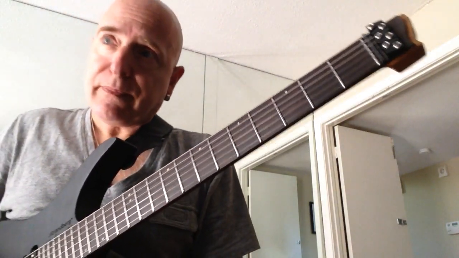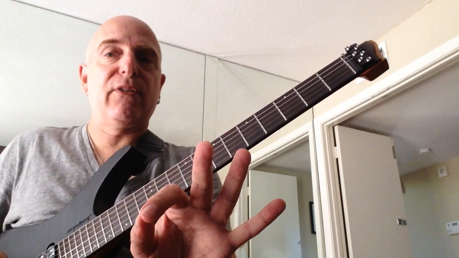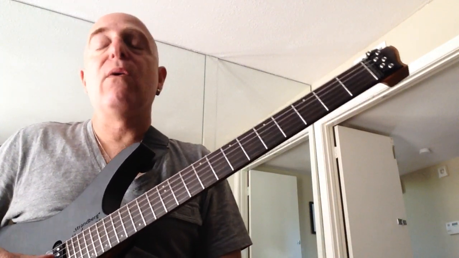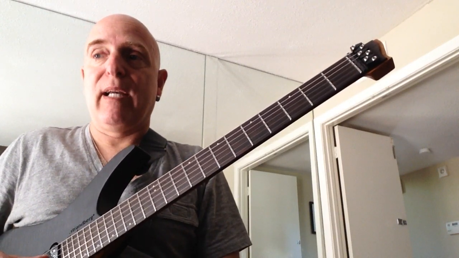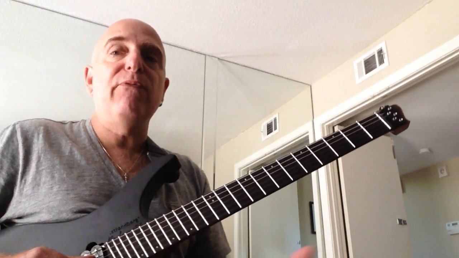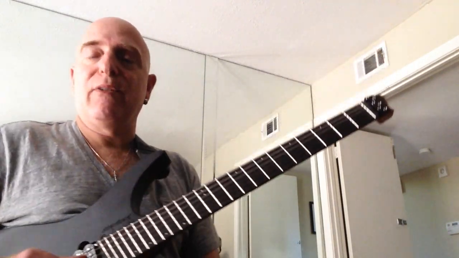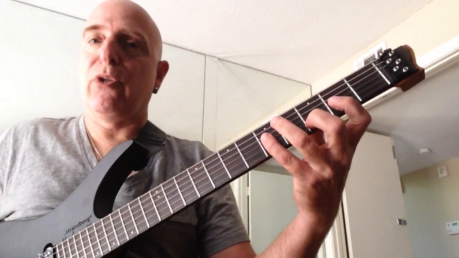Now, in contrast to that, remember, that's the sus. I took the third and I moved it. Now I'm going to add something to the chord. I'm going to add a 2 to the chord instead of suspend. That was sus2.